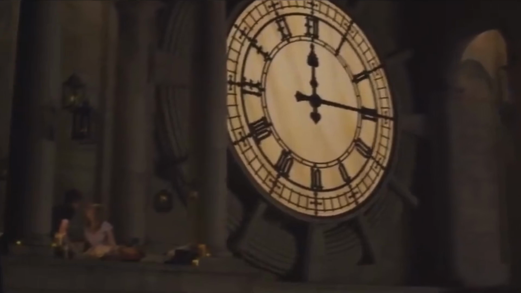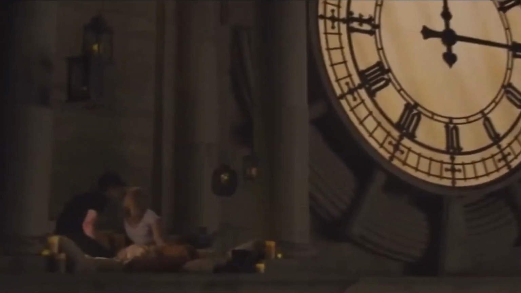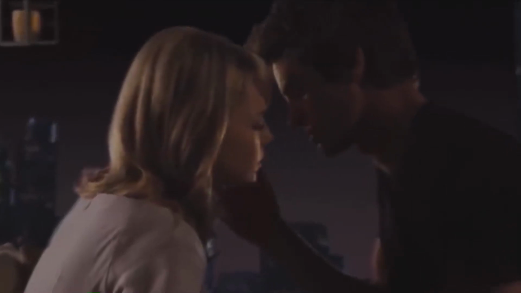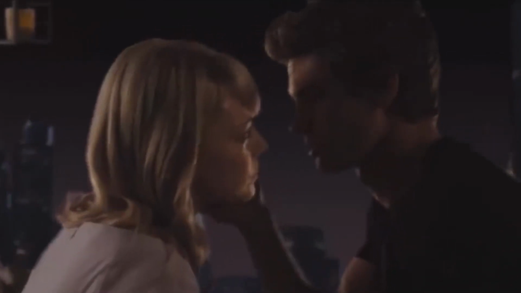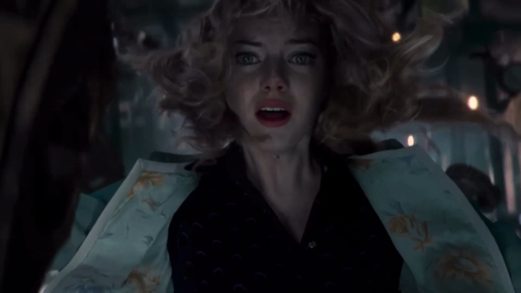The deleted scene reveals that Peter and Gwen were supposed to meet at this clock tower, sharing an intimate moment together. Perhaps this clock tower was meant as a form of foreshadowing, as Gwen would later die in a clock tower during The Amazing Spider-Man 2.